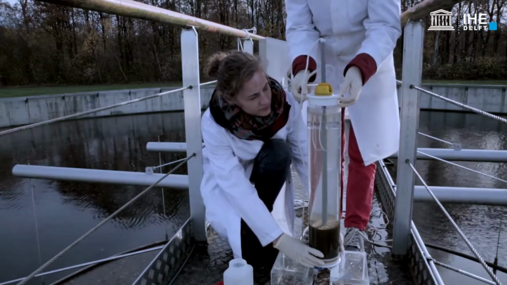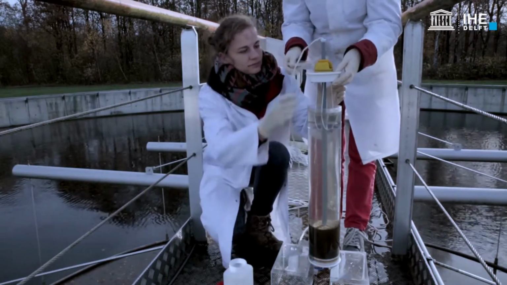The supernatant is sampled for TSS analysis with a syringe.